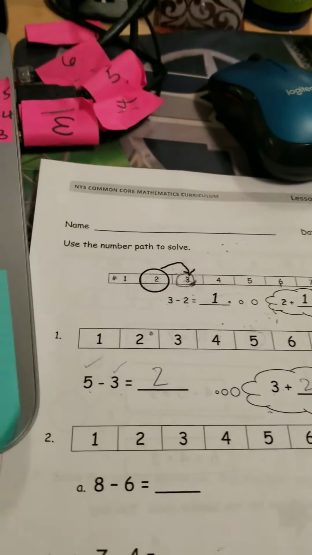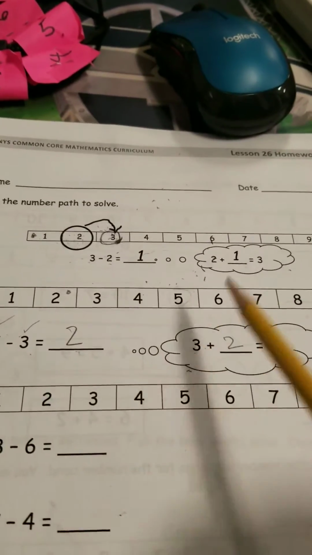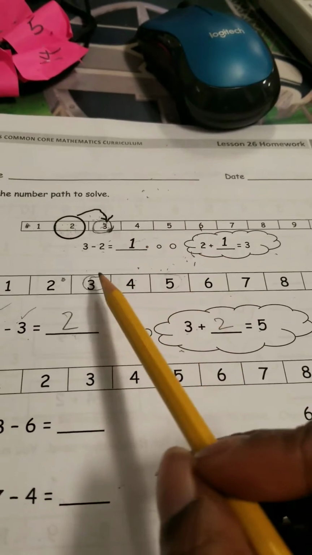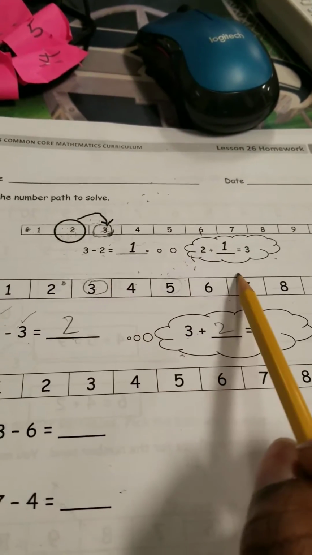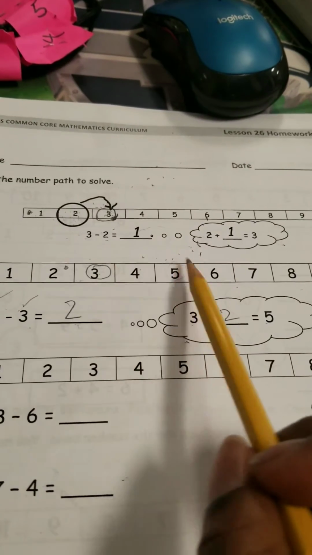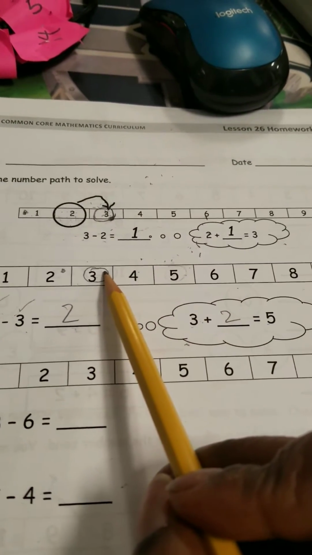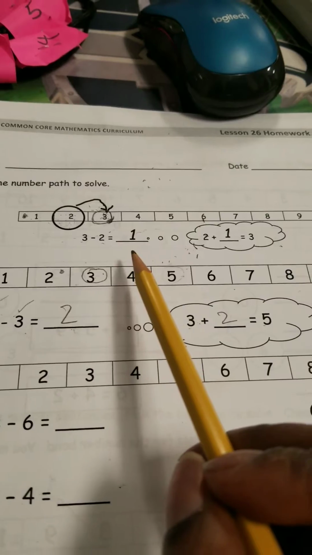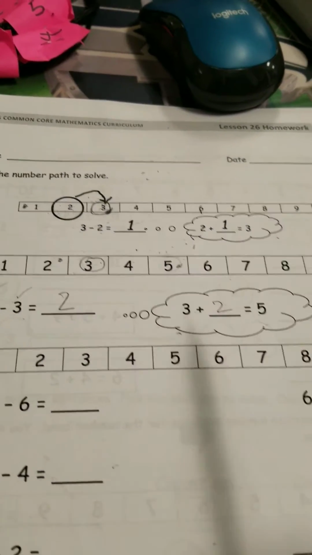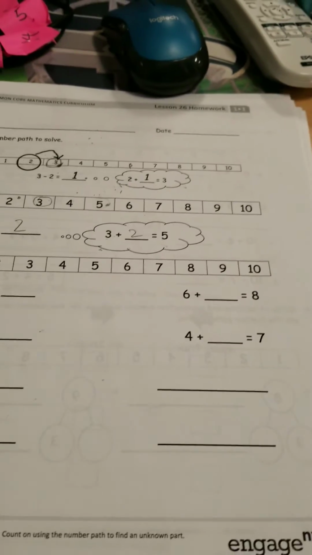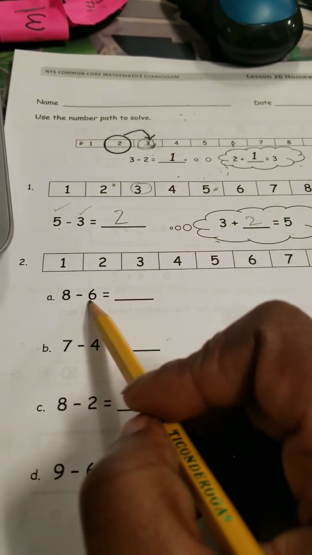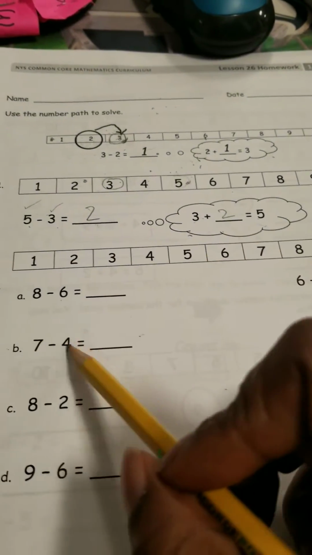Now, using my number line, I will circle 3, and this time it says add. If you're adding, you're going this way. If you're subtracting, you're going that way, but it says plus, so we're going this way. So 3 plus 2, 1, 2, put a dot in the box, equals 5, and that's what we have there, so you're correct.